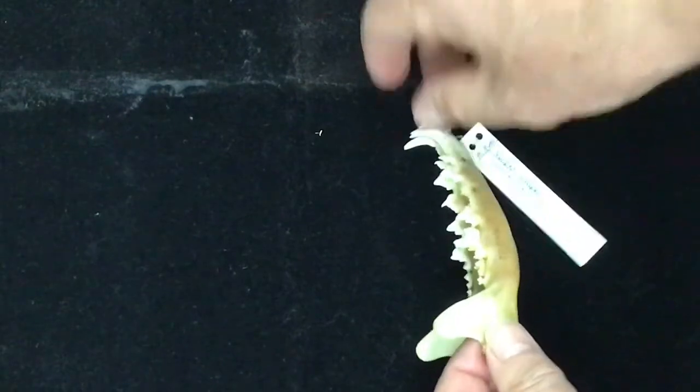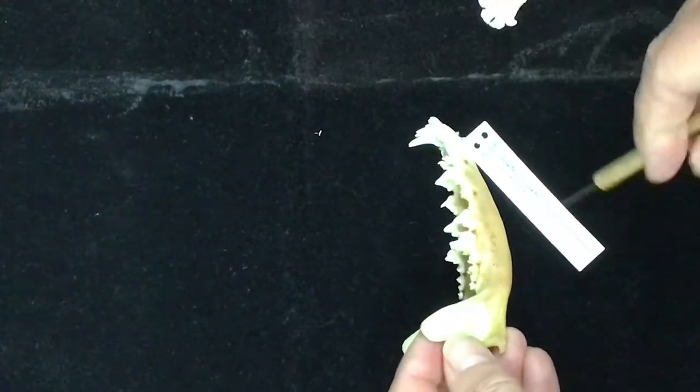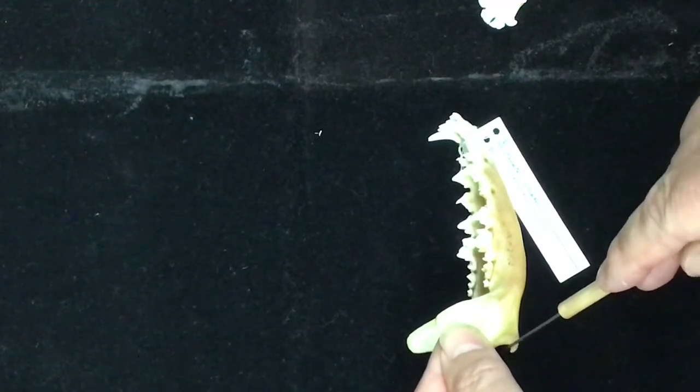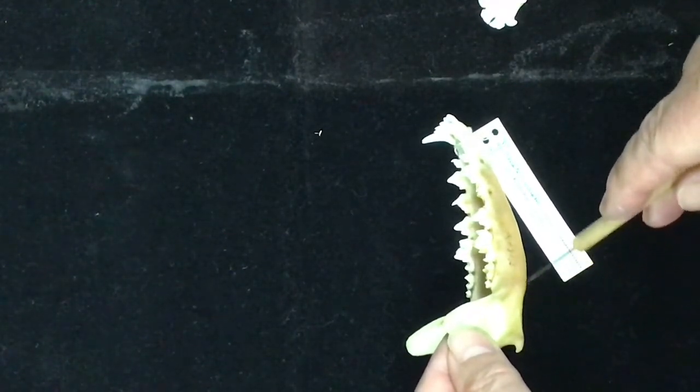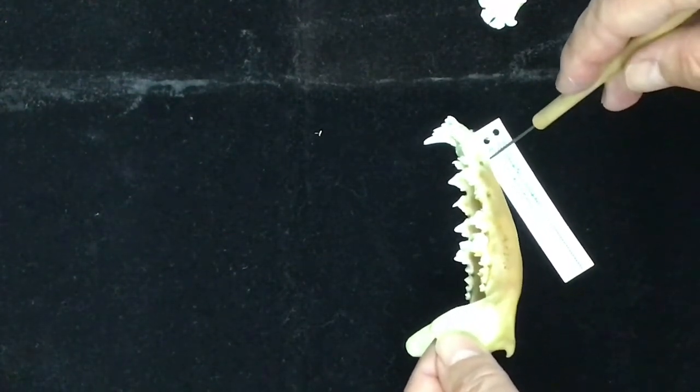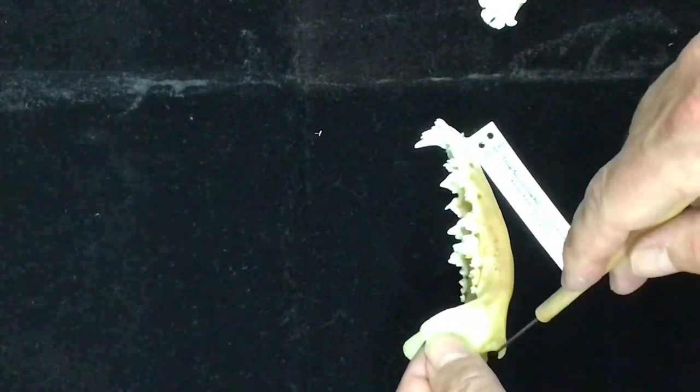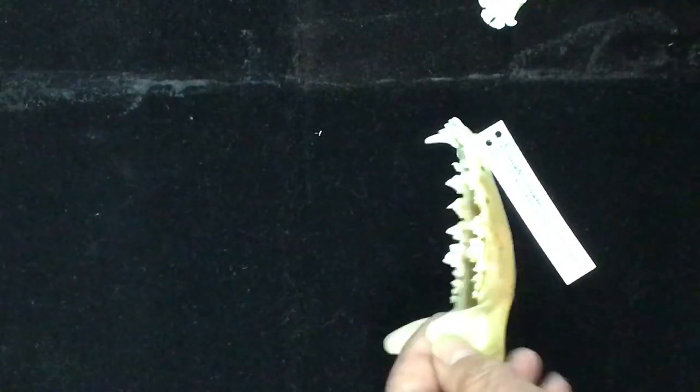When we look at the lower jaws, there's also a difference, and what we're looking at here is the margin of the lower jaw. If you follow the margin of a red fox from the angular process, it's pretty much a straight, nice, smooth margin all the way from the anterior to the posterior.